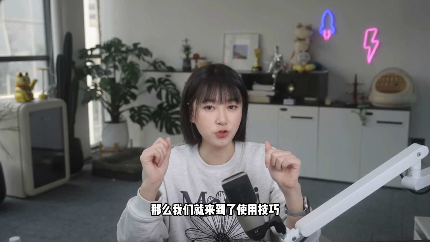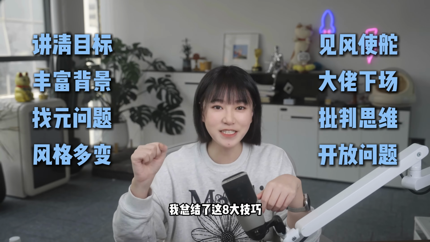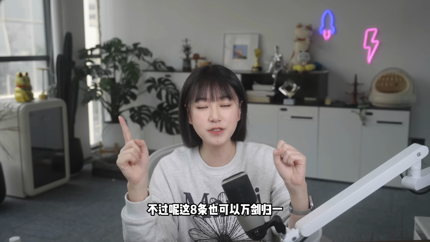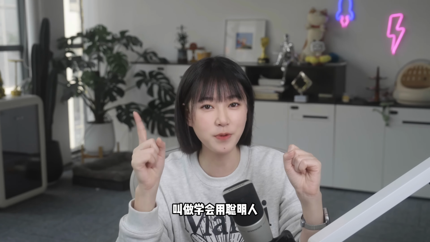Now let's move on to usage tips. I've summarized these 8 key tips. No matter how they're phrased across the internet, they all boil down to these 8. But actually, these 8 can be distilled into just one. Learn to use smart people.